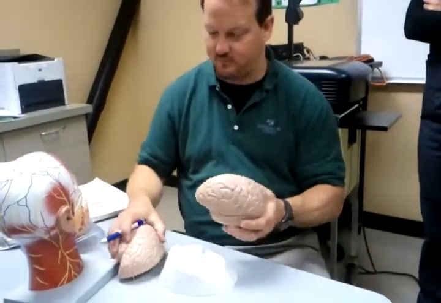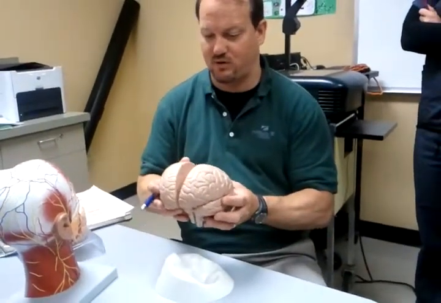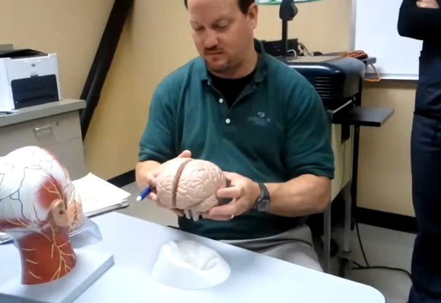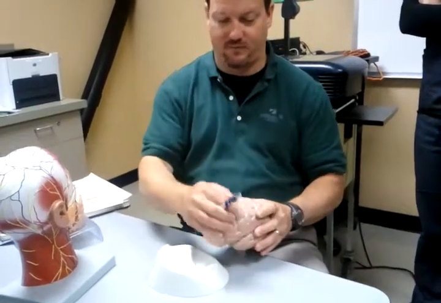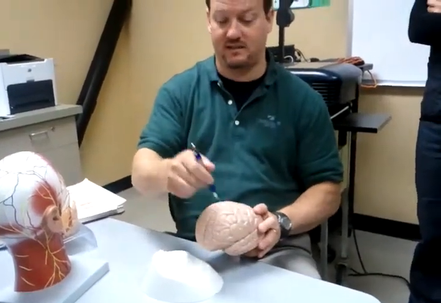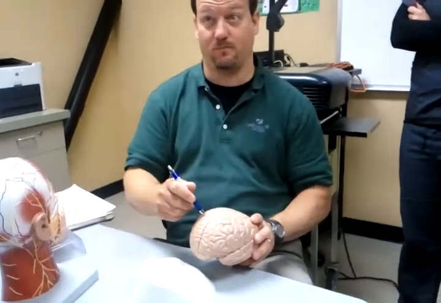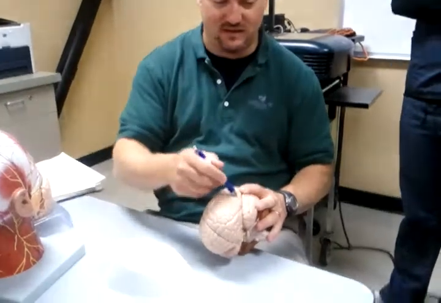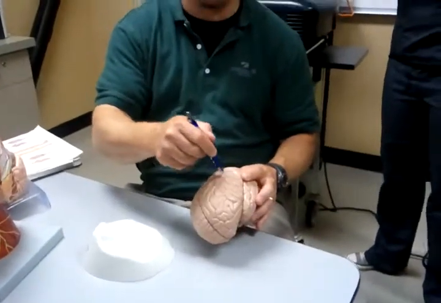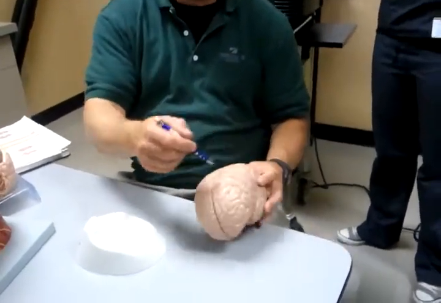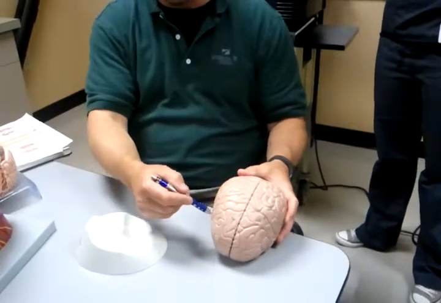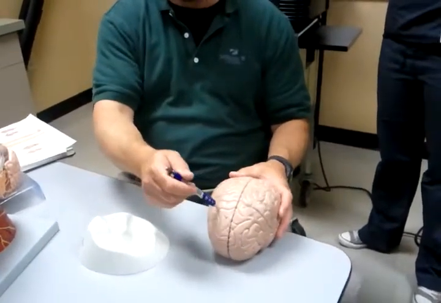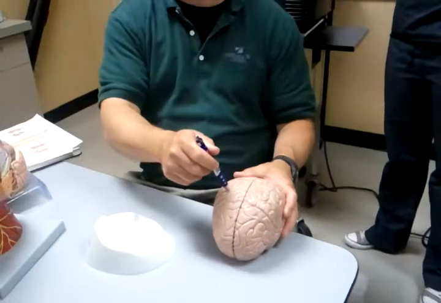At the brain, just like the bones, you have the frontal lobe. You have a left and a right frontal lobe. Here is the central sulcus. You know this because it's numbered. Central sulcus, central sulcus. It separates the frontal lobe from the parietal lobe.